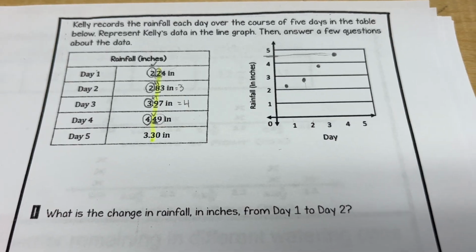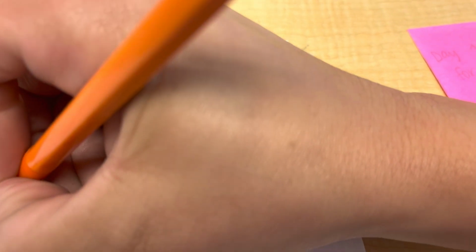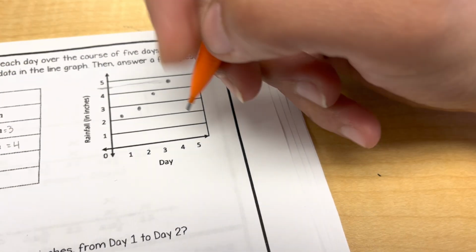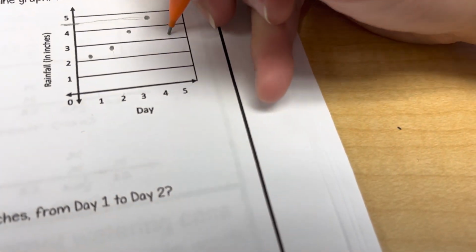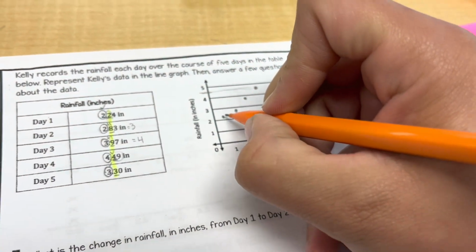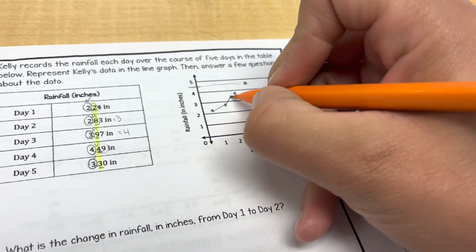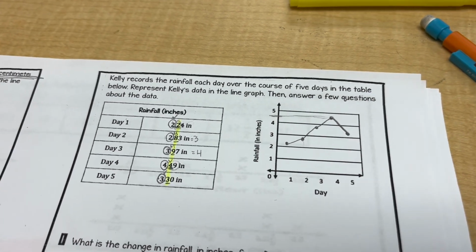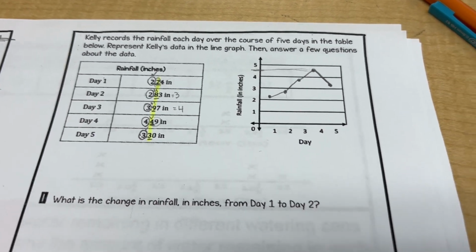If you round day 5 to the nearest whole number, that 3 would leave this 3 alone. So I'm going to say that I am still over 3 because it's 3 and a little bit more, but I'm going to go just a little bit above the 3. A line plot means that you take that information and you connect the dots so that you can easily see the trends and where it is increasing and where it is decreasing.